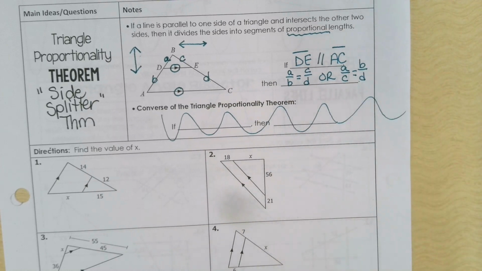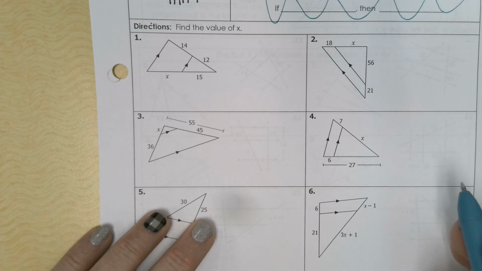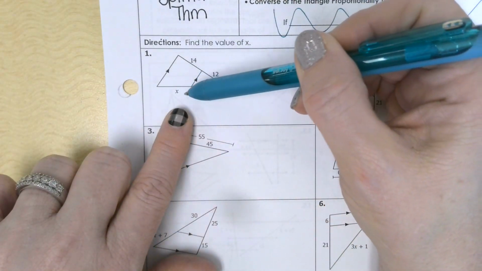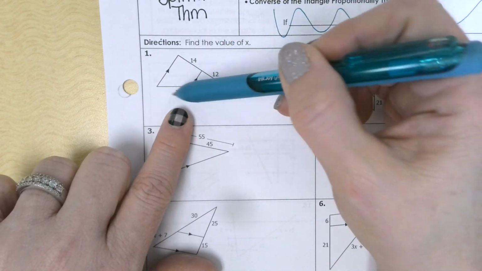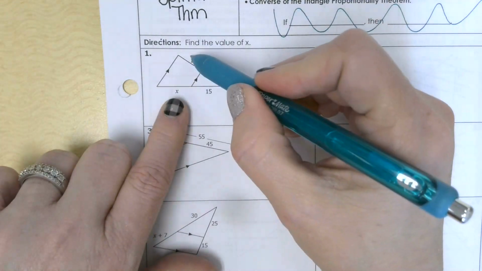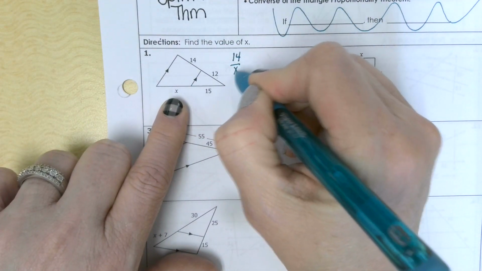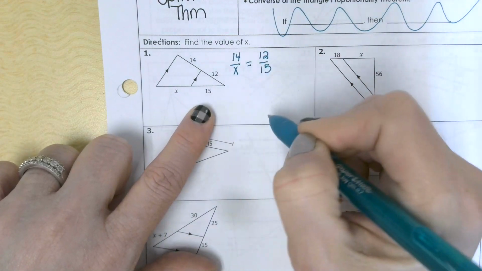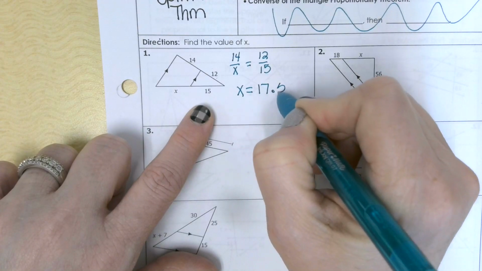You want to make sure that the answer is correct, and if it's not, then we've got to see how you set it up. The way I would set this up is I can go top over bottom, or I can go left over right. It doesn't matter. So let's go top over bottom. If I go 14 over x, then that would equal 12 over 15. And again, I know you know how to cross multiply. We would get x equals 17.5.